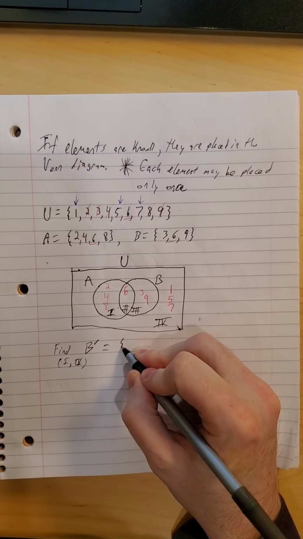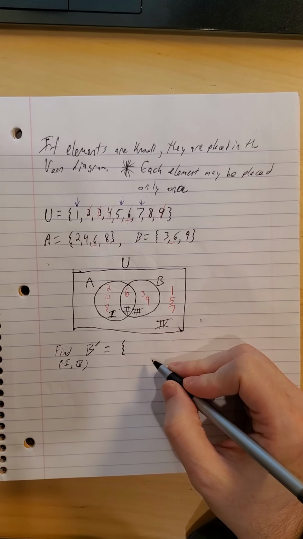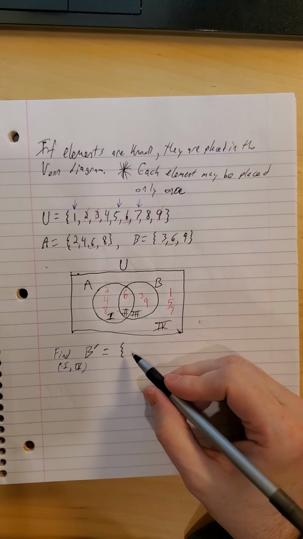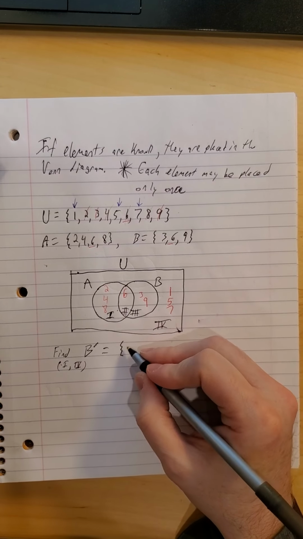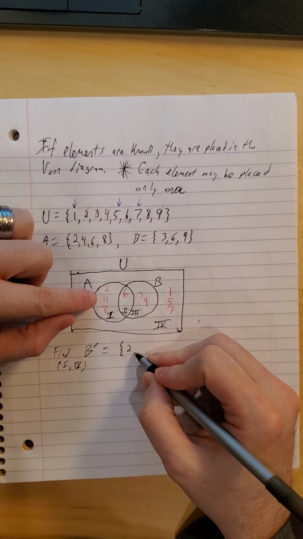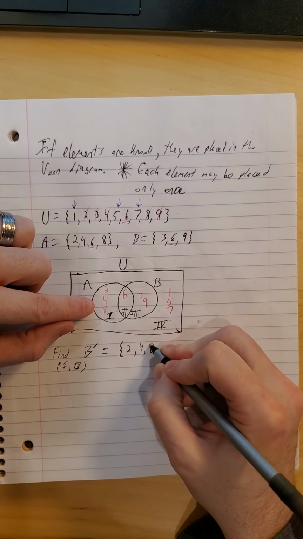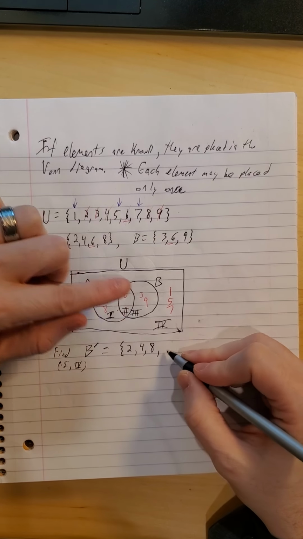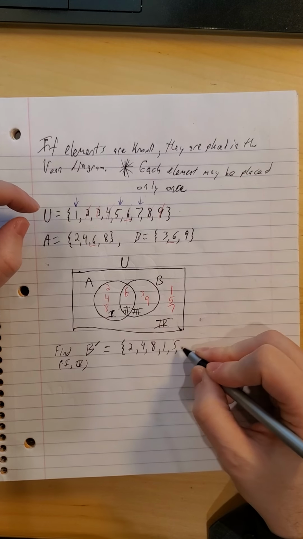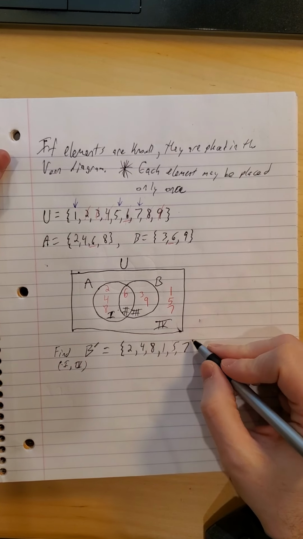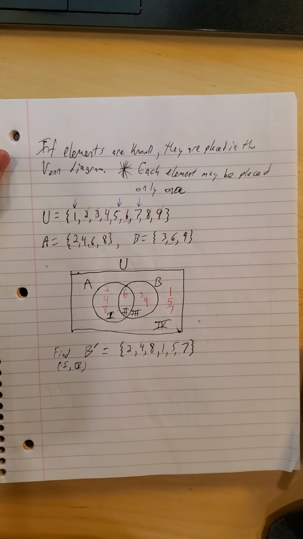And this will be listed then in set notation. Specifically, we're going to go with just roster notation. So we have the 2, the 4, and the 8 from region 1, the 1, the 5, and the 7 from region 4. And then we just close our brace.